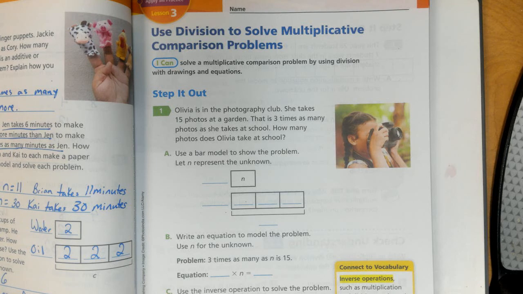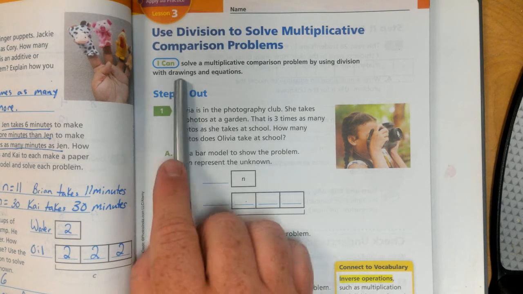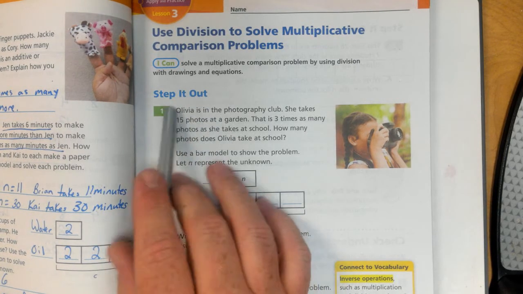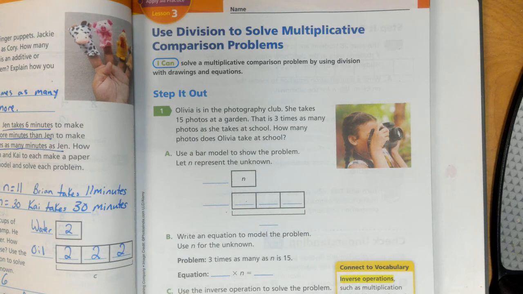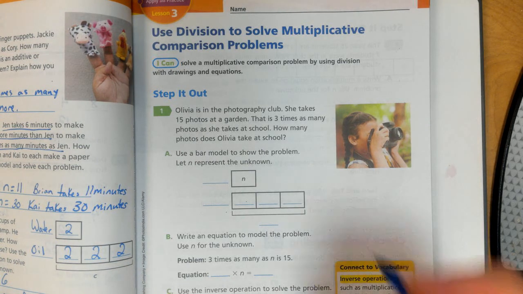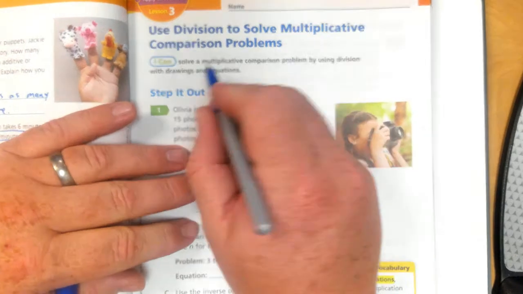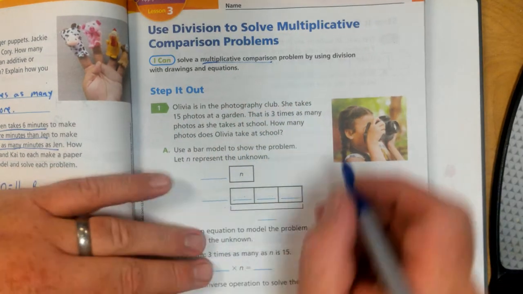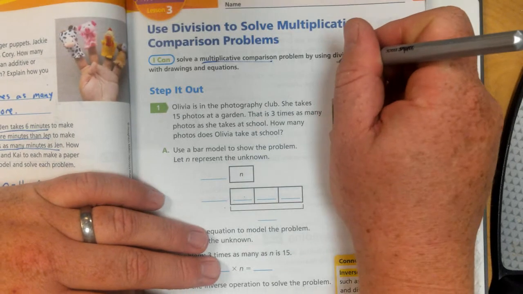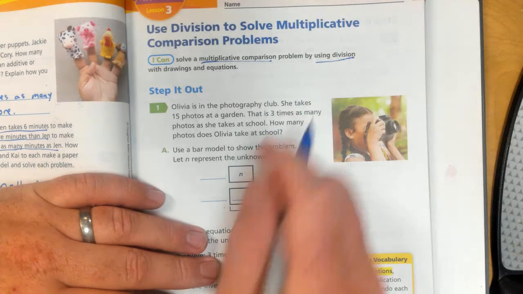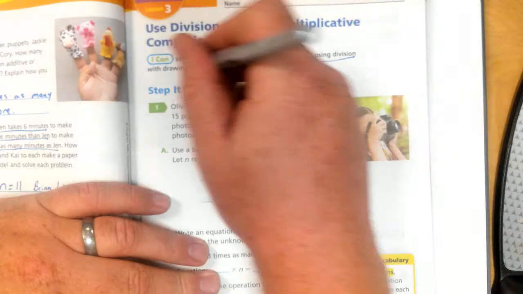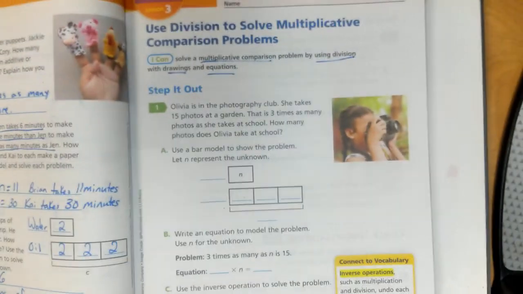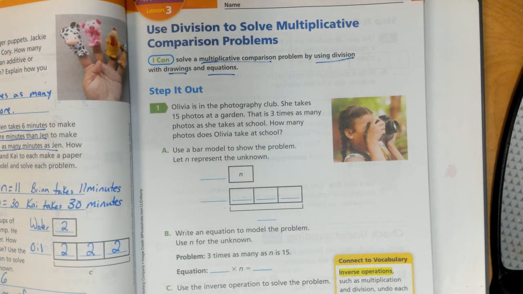So today I want you to take a look at the I can statement. By the end of today's lesson, you should be able to solve a multiplicative comparison problem by using division with drawings and equations. So the things I want you to focus on are multiplicative comparison, what we were working on earlier this week. I want you to focus on the fact that we're going to be using division to write both drawings and equations. Okay, so the first part of the lesson goes right into the step it out today.